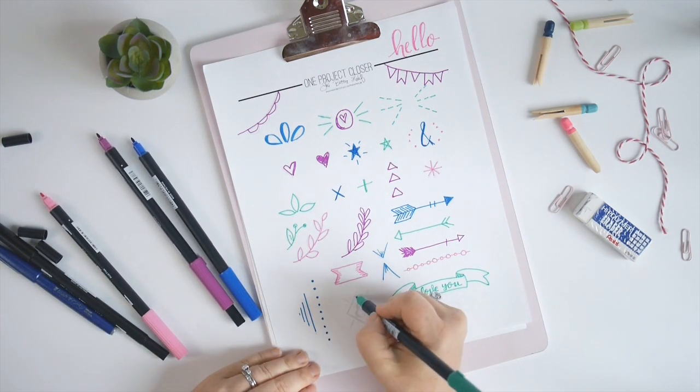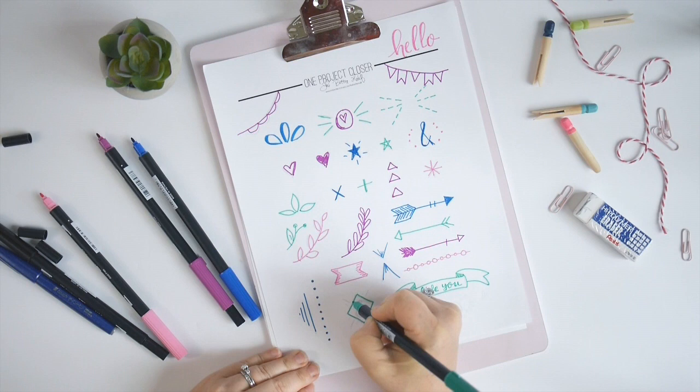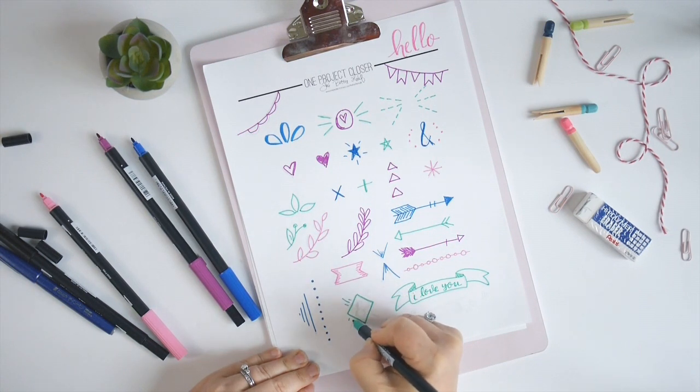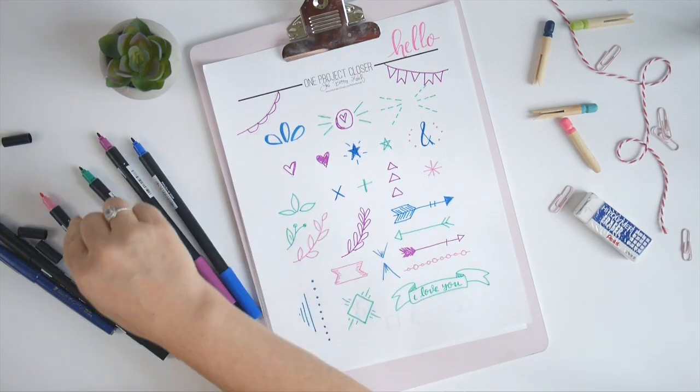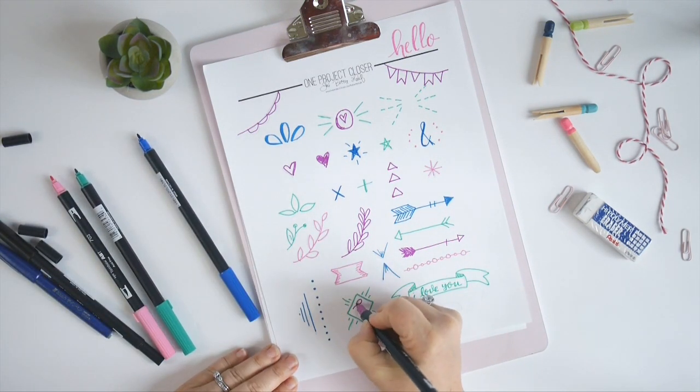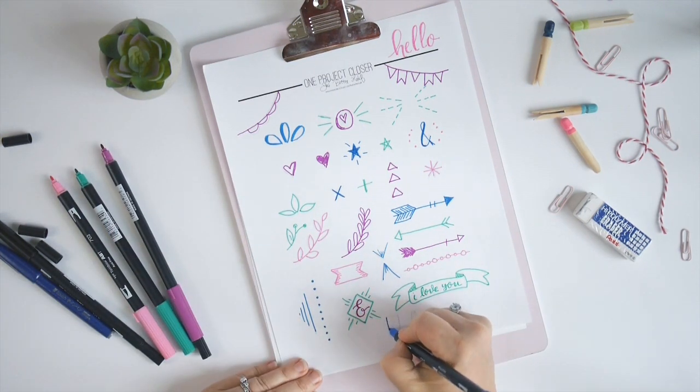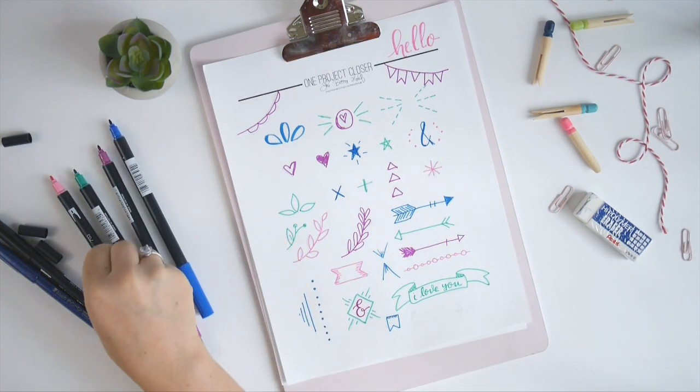There's so many different ways to accent what you're saying. And of course you can add little bunting to things. We'll do another.